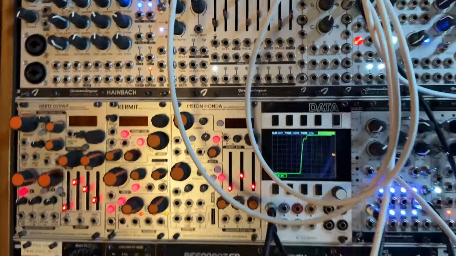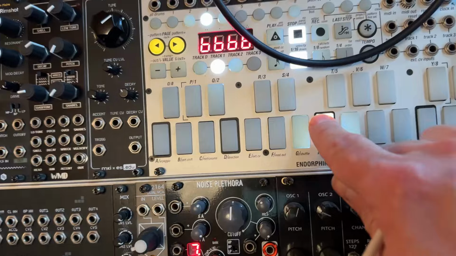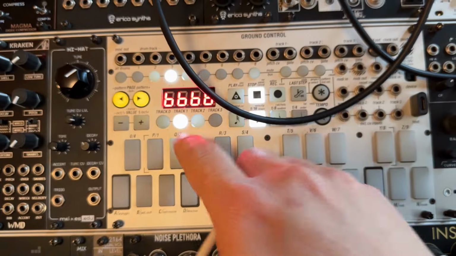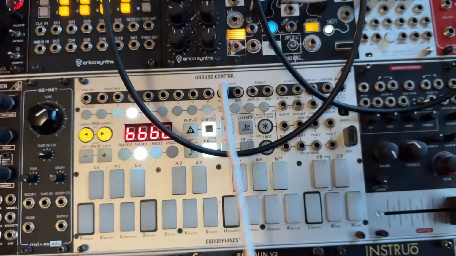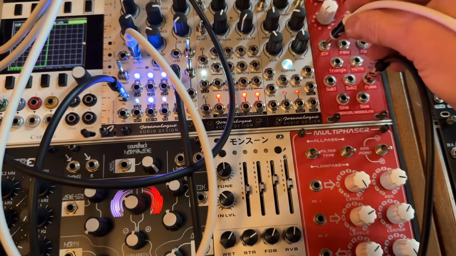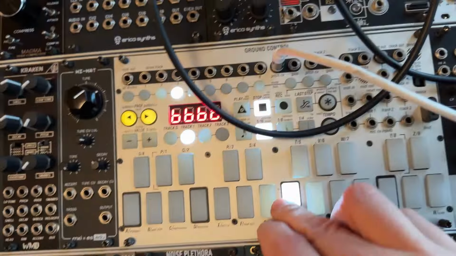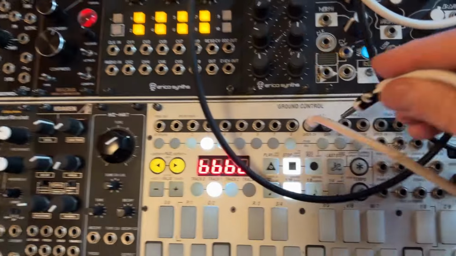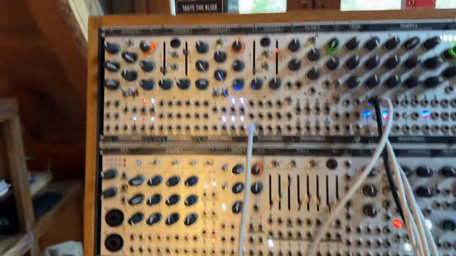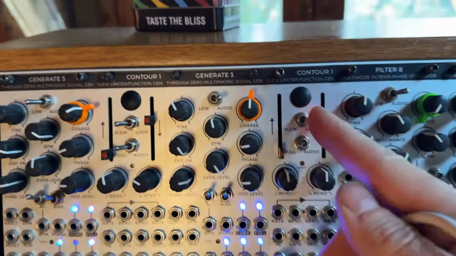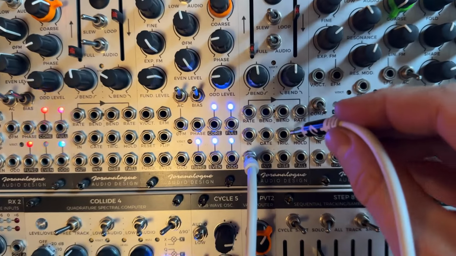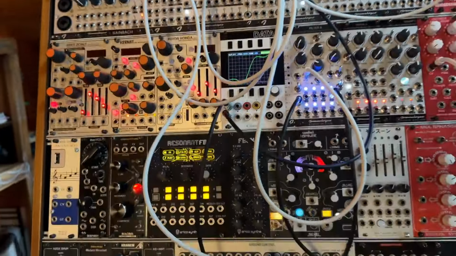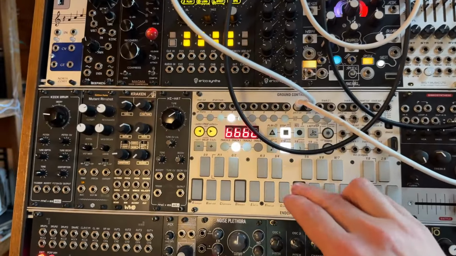Now, if I want to control it with a keyboard, I can use this is my sequencer here, the Ground Control. I can choose track 1 and use the pitch output of track 1 to the pitch input of the oscillator, right? And then I can use the gate output to control our envelope over here. So I'll take it out of loop mode. So now it's going to wait for some kind of trigger or gate, right? So now it's only going to make a sound when I press a note.